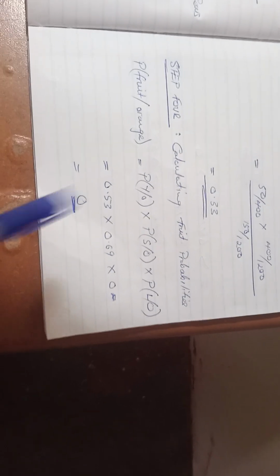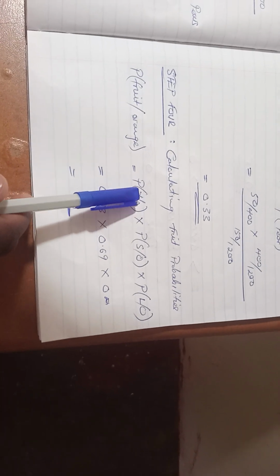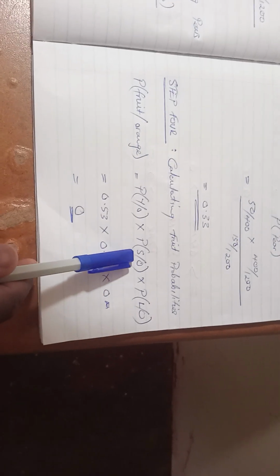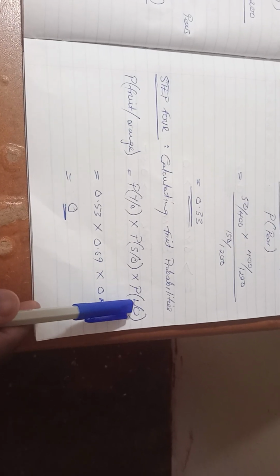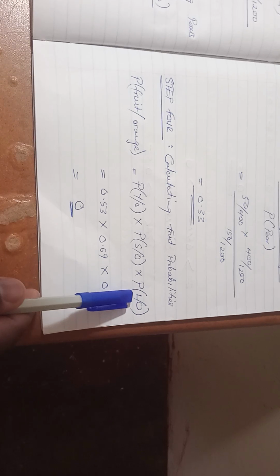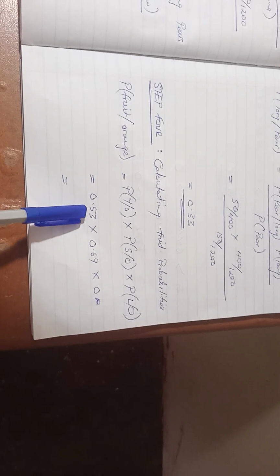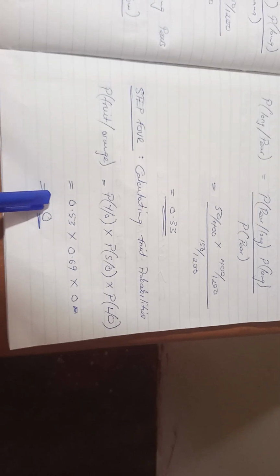For example, let's start with the orange. We multiply the probability of orange being yellow by the probability of orange being sweet by the probability of orange being long. These are the probabilities that we have calculated before, this one, this one and this one. If we multiply these, we get 0.